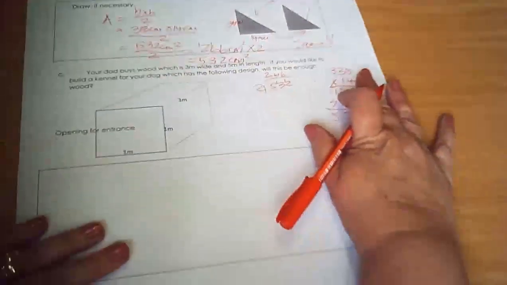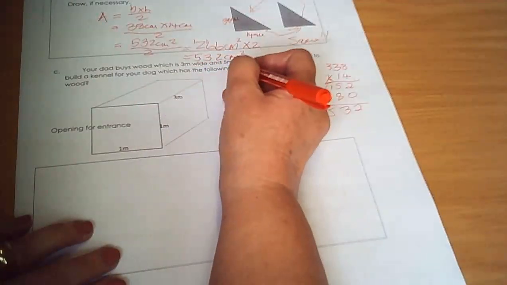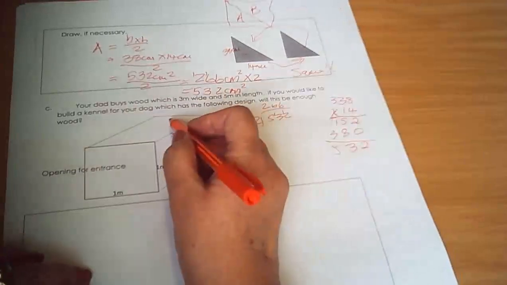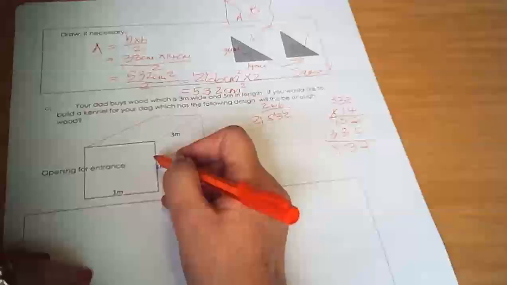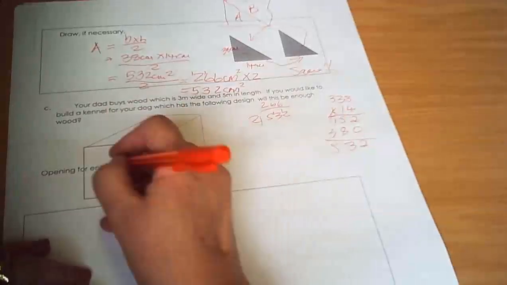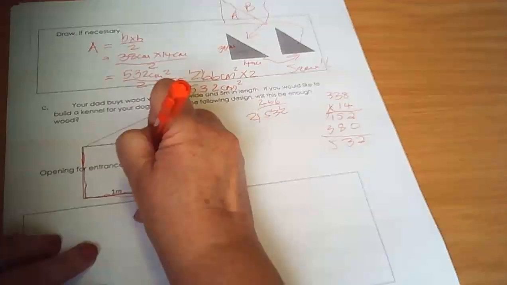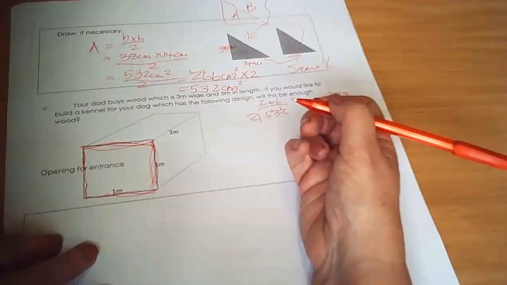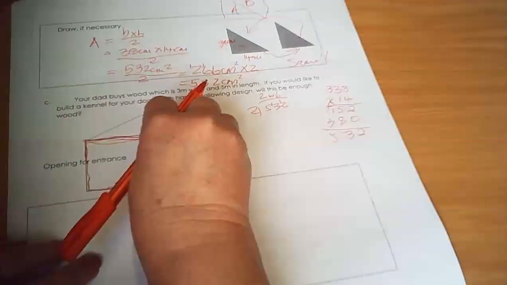Okay, last one. Your dad buys wood, which is 3 meters wide and 5 meters in length. If you would like to build a kennel for your dog, which has the following design, will this be enough wood? Okay, here's the kennel. Remember, we've got to make this open, the front. Otherwise, how's your dog going to get in? He doesn't want to sleep on top of the box. All right, so we're going to say, how much wood would this take to build?